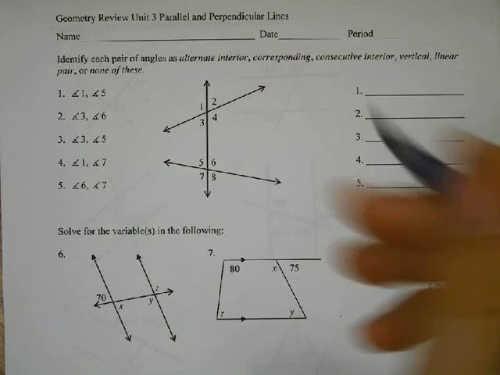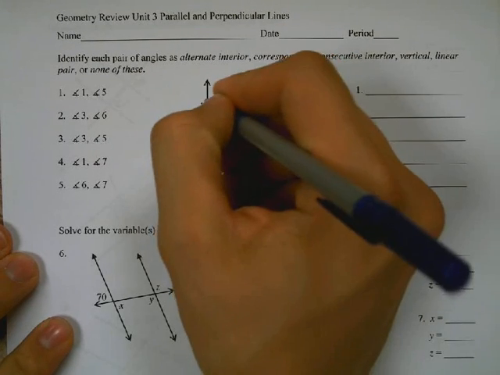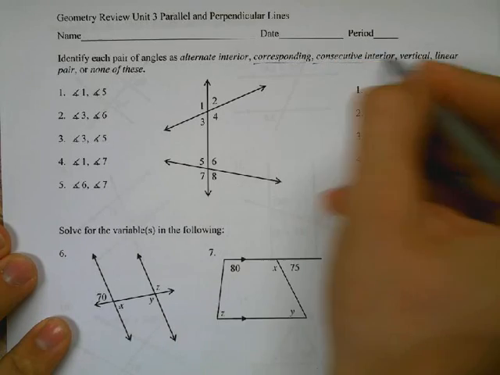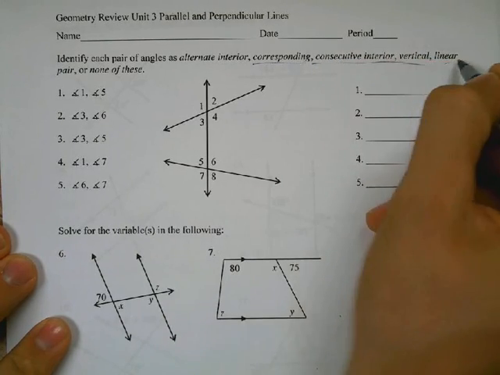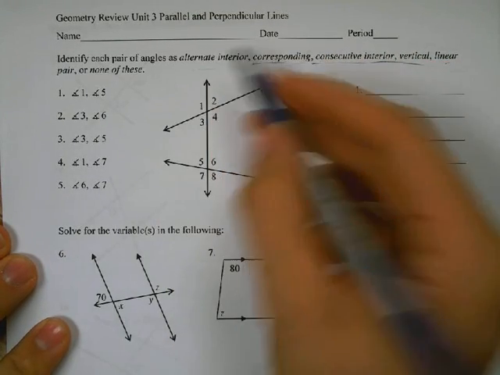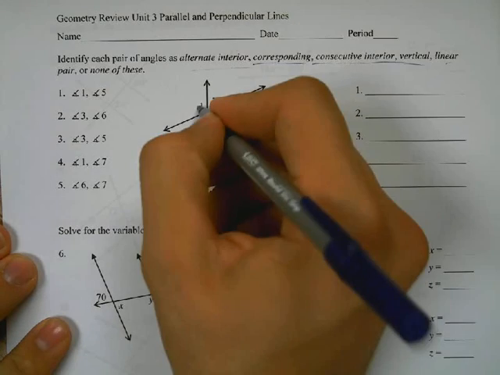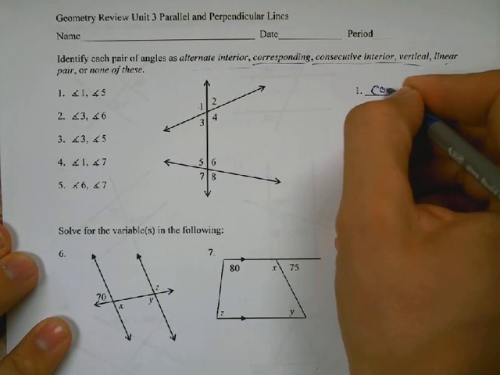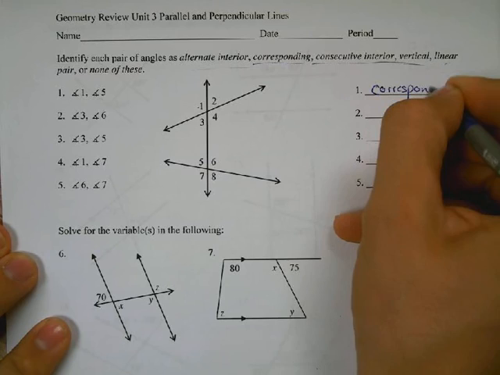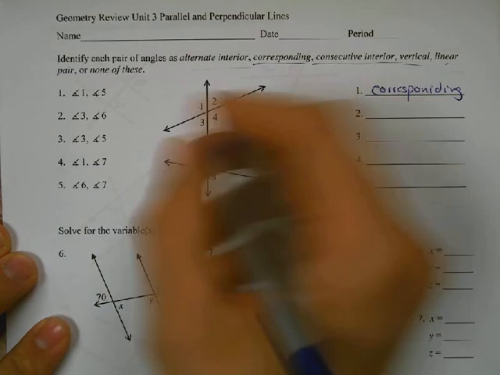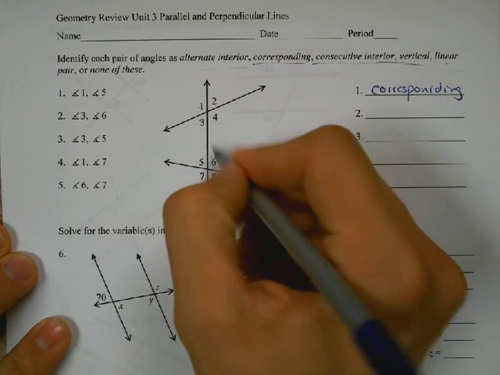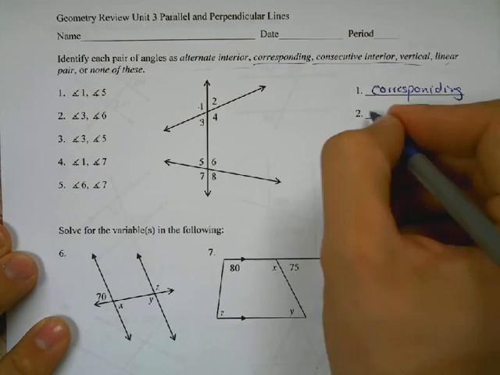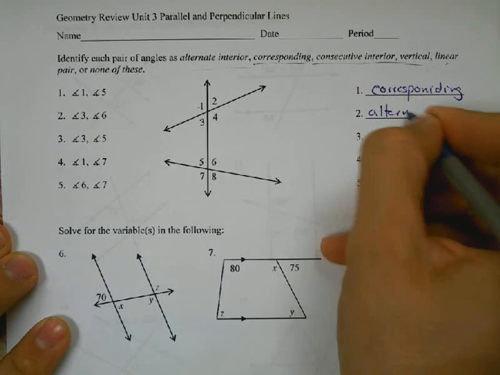Alright, so when we do this, first thing we're going to look at are the angles. We need to make sure we know all of our angles. They're listed up here. But 1 and 5, we look at 1 and 5. These are going to be corresponding angles. We look at 3 and 6. 3 and 6, these are on the opposite sides of that interior line, so these are alternate interiors.